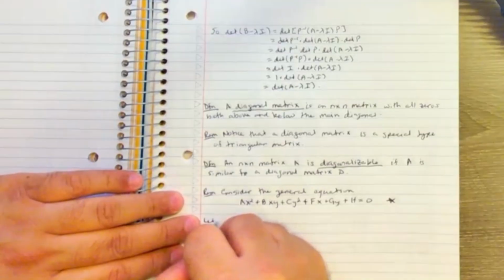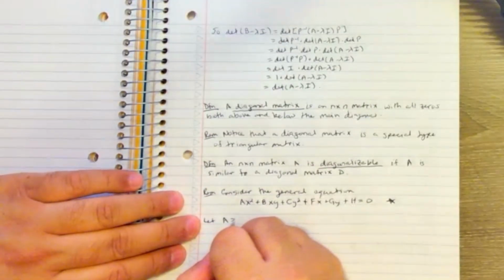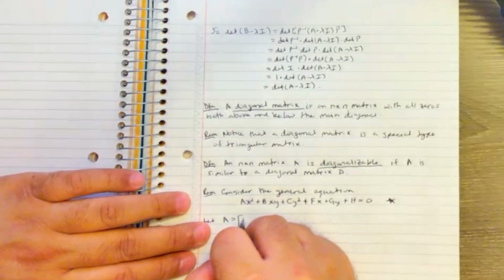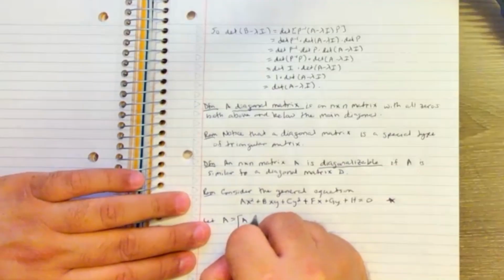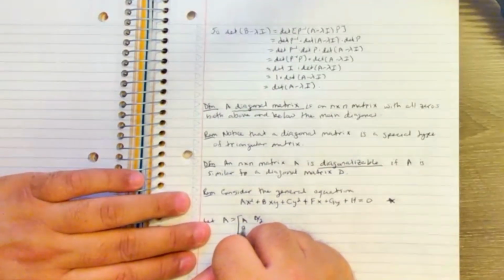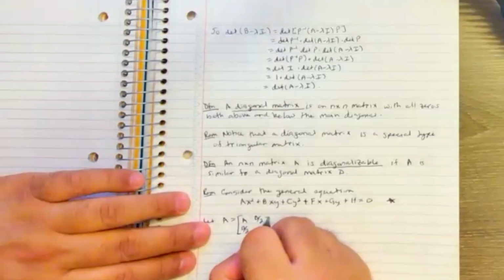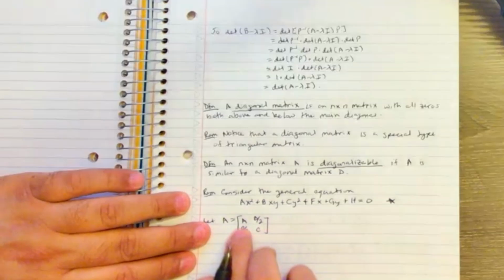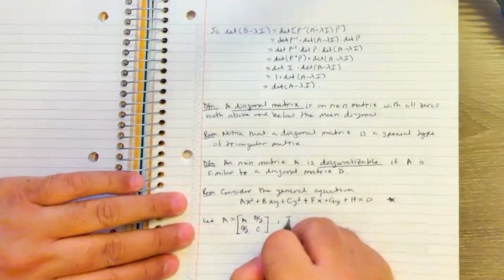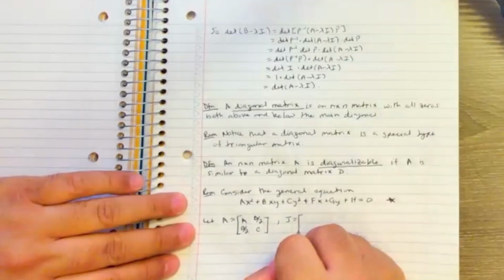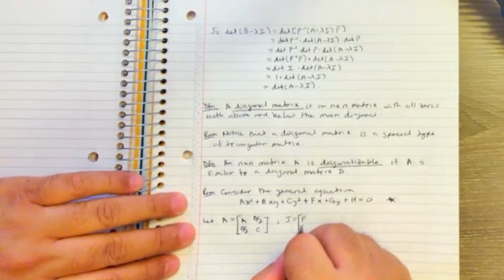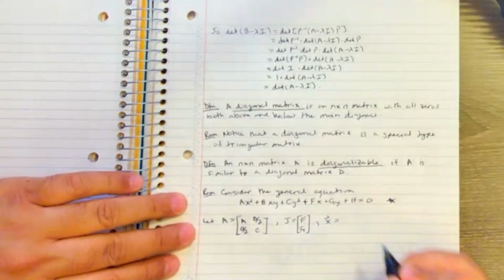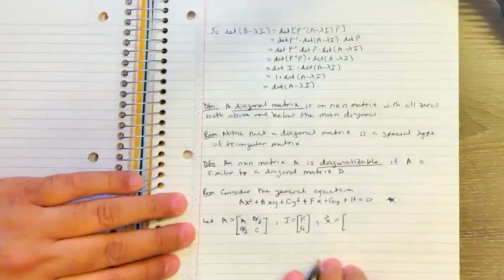So let the matrix A be the 2 by 2 matrix with first row a, b divided by 2, second row b divided by 2, c, and so the coefficients in these first three terms occur in this matrix. j is the column vector with the coefficients f and g, and x is the column vector of the variables x and y.